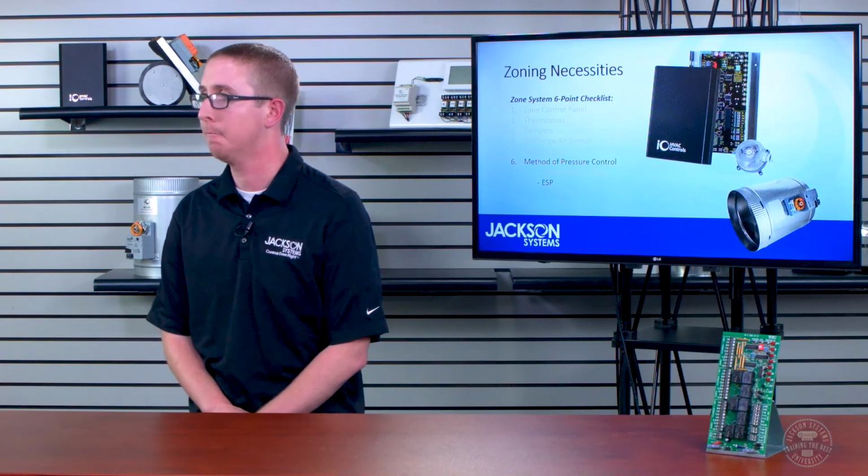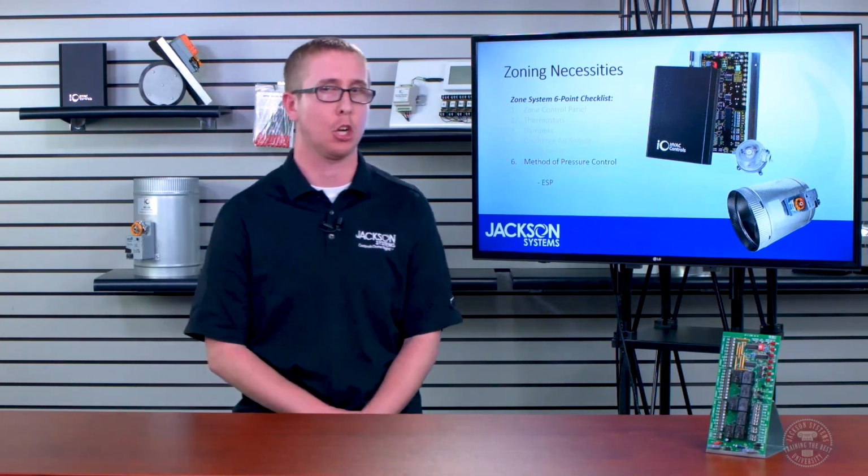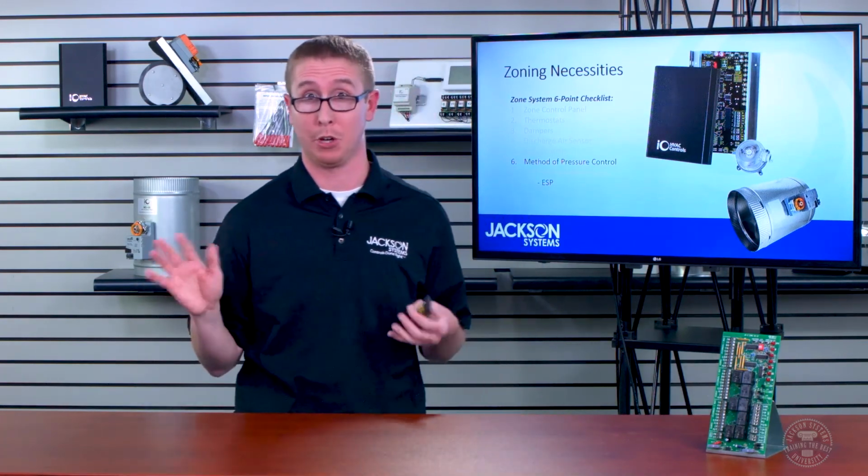Sure. Especially if you're doing retrofit zoning, it can be a challenge sometimes. As far as dampers go, Jackson Systems does not currently offer a wireless damper solution. It's a fairly uncommon need. There is something called a motorized zone register, which I do not see here, but that would be a workaround if you had a really difficult situation where a lot of the ductwork was drywalled over, so to speak, and you would have to cut a lot of drywall to put in dampers.